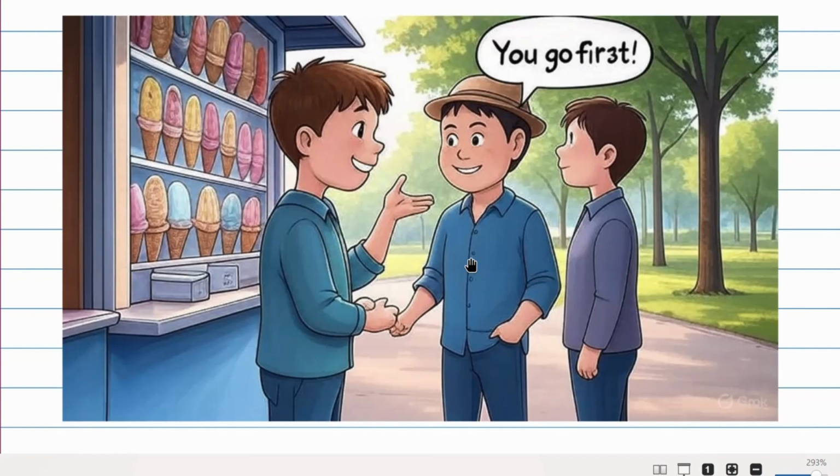He wants the ice cream earlier than you. Then you can say to that person, you can go first and take the ice cream. I will wait, and after that you can get your ice cream.